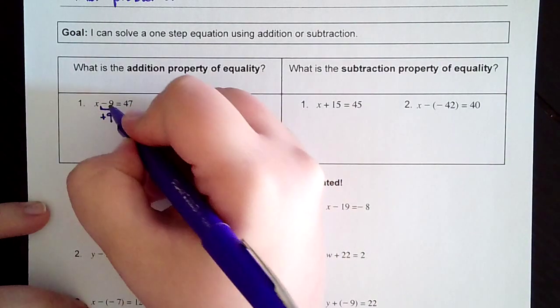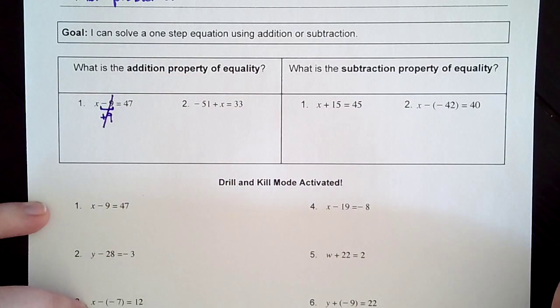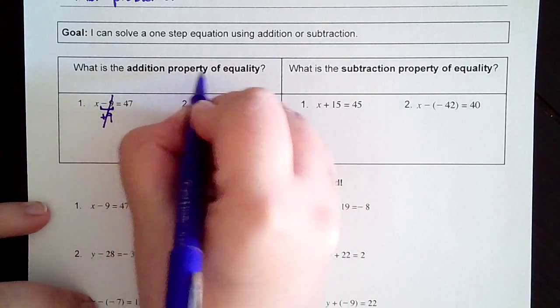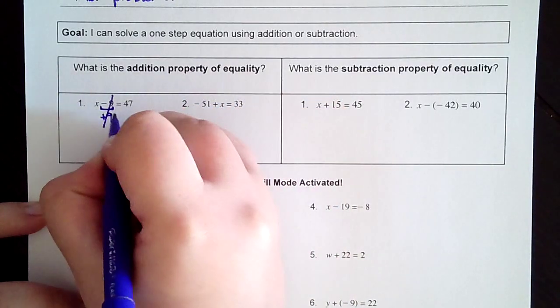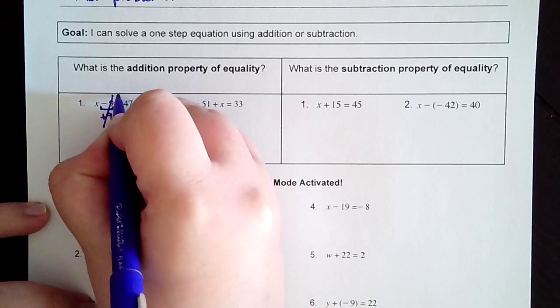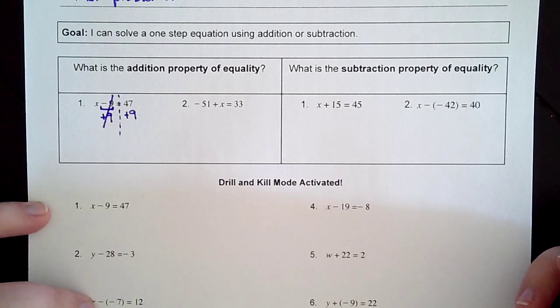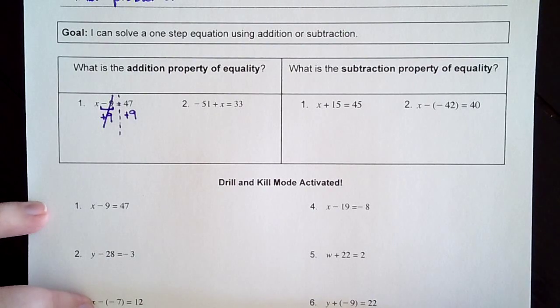And why am I doing that? Well, essentially, if I do that on the left side, it's going to cancel out that minus 9 that's giving me a hard time. But again, addition property of equality means that whatever you do to one side, you have to do to the other side of the equal sign. And sometimes I find it helps if you draw that little dotted line to remind yourself that you have to do it to both sides.